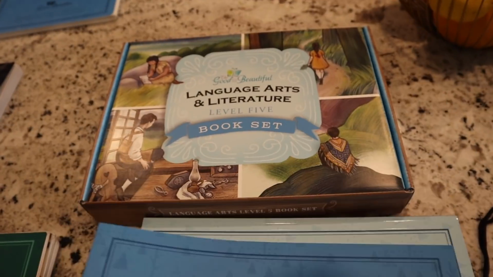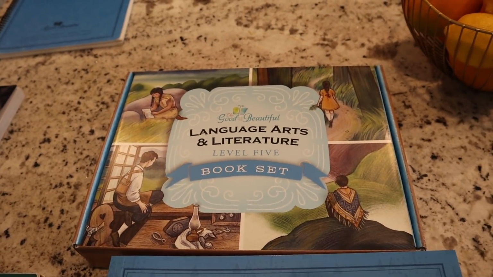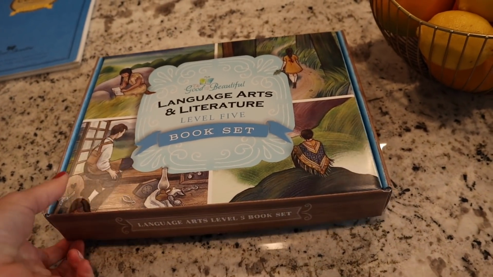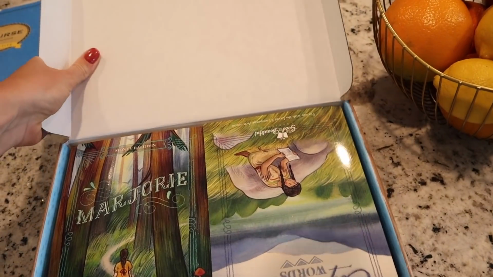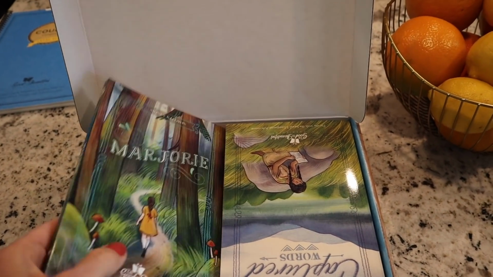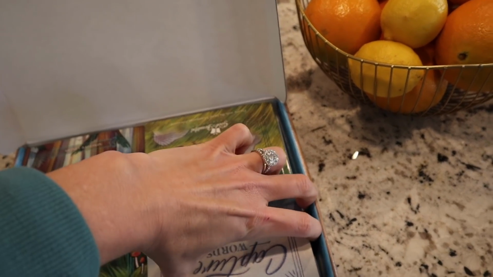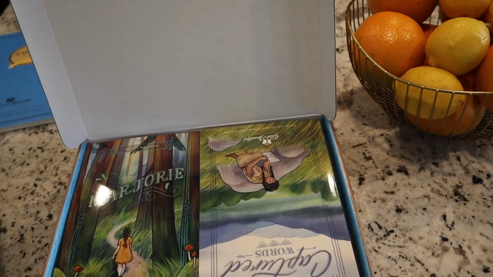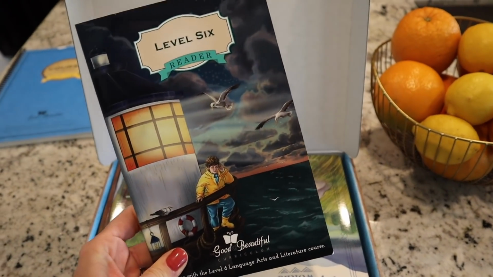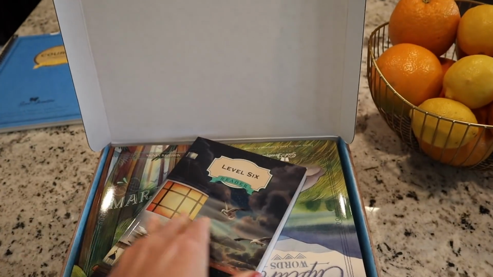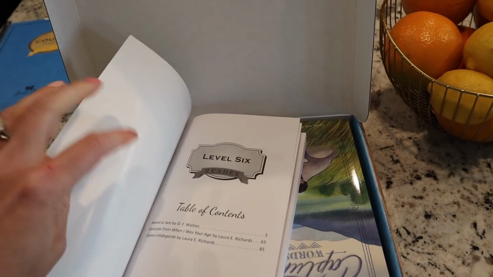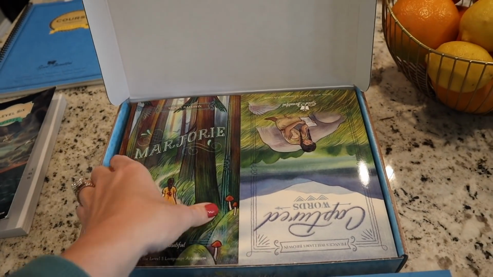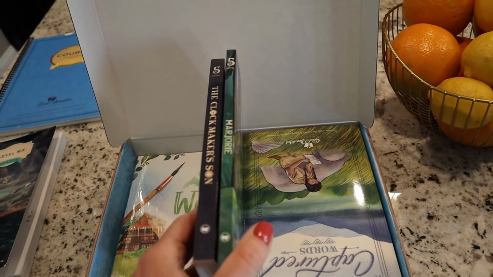So you're going to get your course book, and then you're going to get this really awesome book set, Level 5 Literature and Language Arts book set. I love the box. It's really colorful and nice. And then in here, you're going to get all of your books that go along with the Level 5 course. So that is really, really awesome that they are individual books as opposed to previously what was a reader, where the books were just all inside here. There were different stories. This Level 6 one has 3 different stories in one reader, but the new course for Level 5 anyway, it has all the different books.